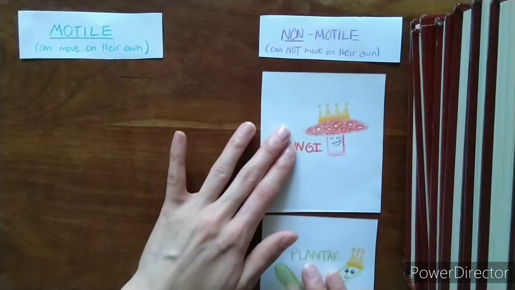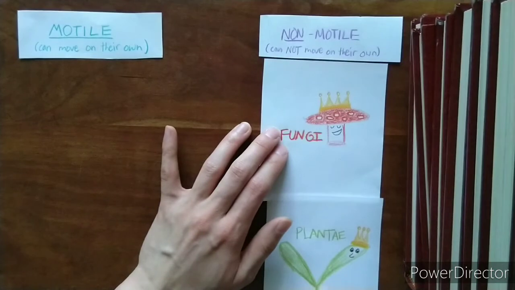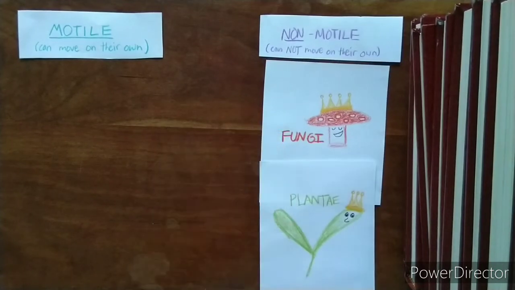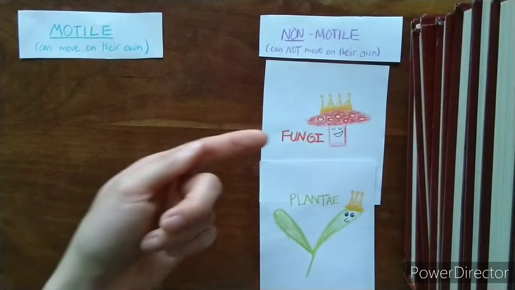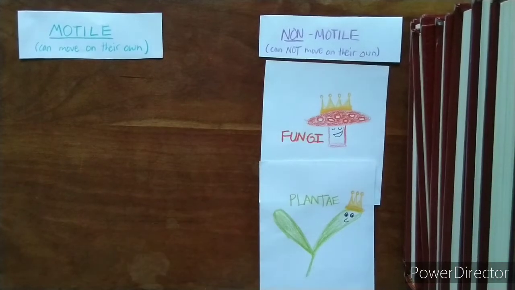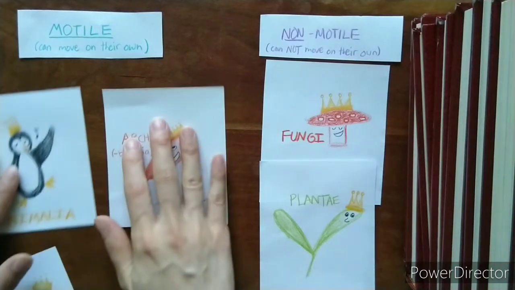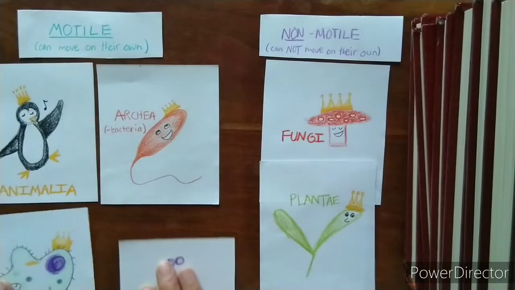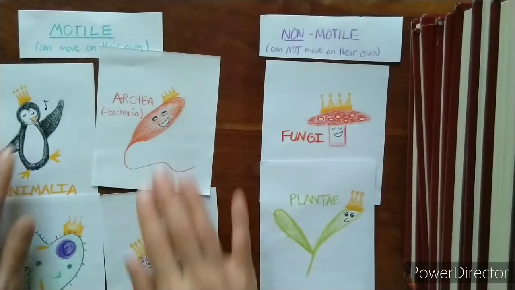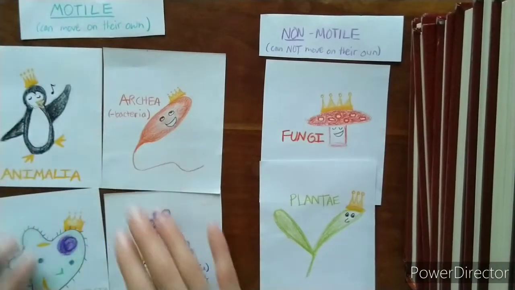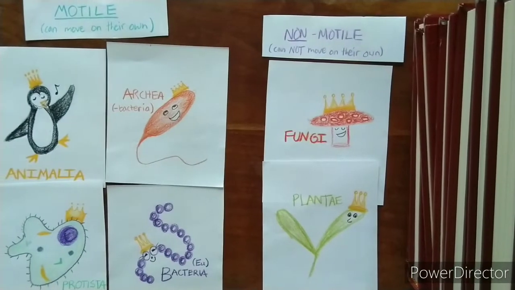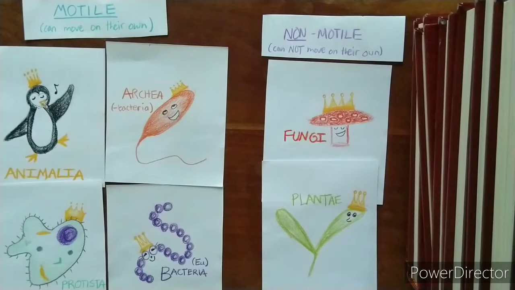Basically, there's only 2 kingdoms that are not able to move on their own, and those would be our fungi and our plantae. Remember that these 2 also had evolved a cell wall, kind of to help protect them from those extra stresses of natural disasters and predators. That leaves us with 4 other motile kingdoms, kingdoms that can move around. That would be our animals, our protista, our archaea, and our eubacteria.